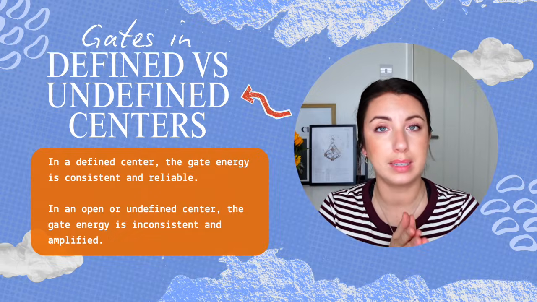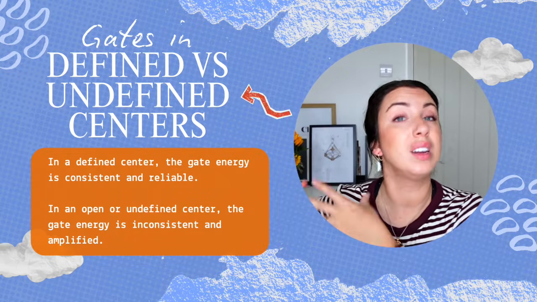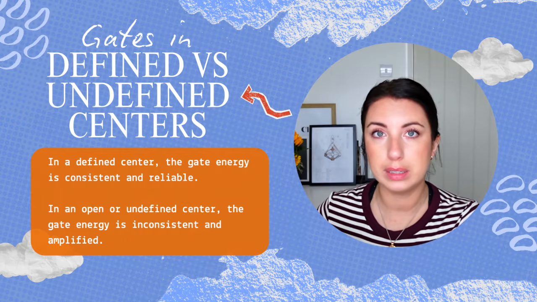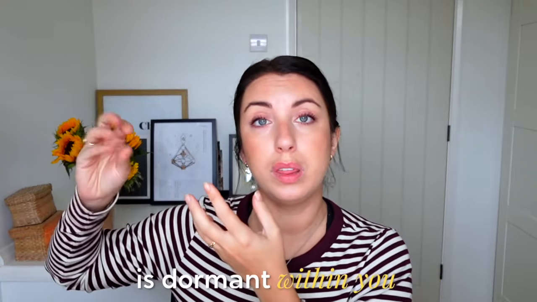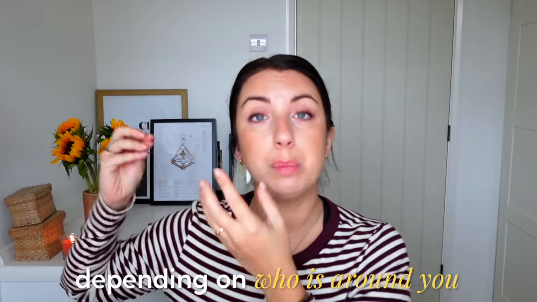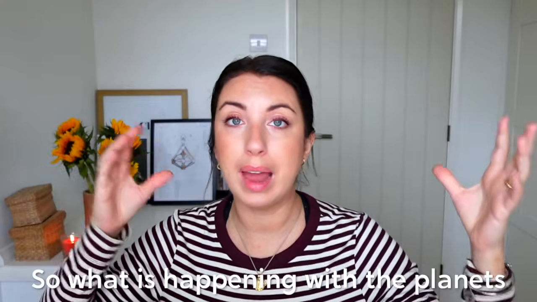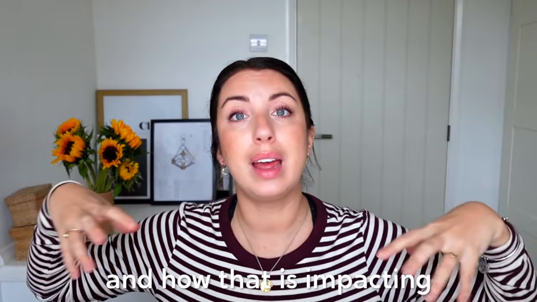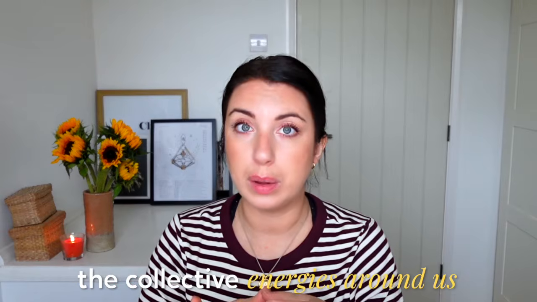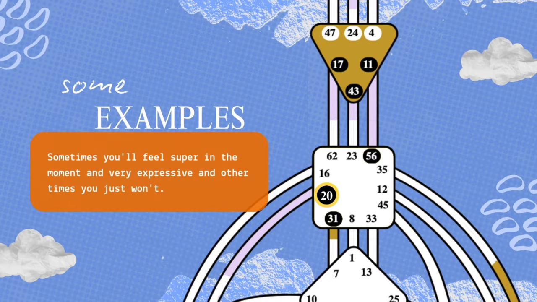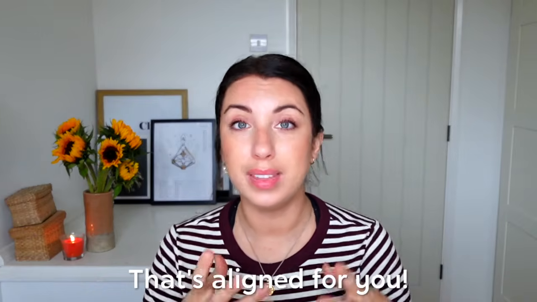When it comes to the active gates within an open energy center or an undefined energy center, the energy of that center is inconsistent and is amplified. So it's kind of like that energy is dormant within you and it lights on and off depending on who is around you and also the transits in the sky. So what is happening with the planets and how they're moving and shifting and how that is impacting the collective energies around us. So for example, if you still have the gate 20 active in your chart, but your throat isn't overall defined, sometimes you'll feel super in the moment and very expressive, and other times you just won't. And that's okay. That's aligned for you.